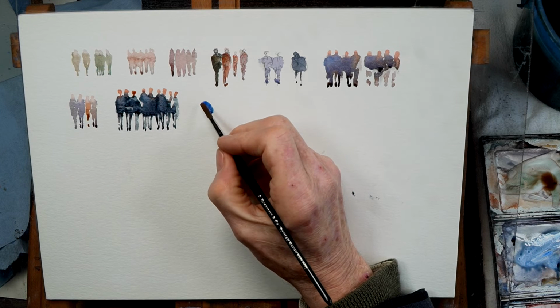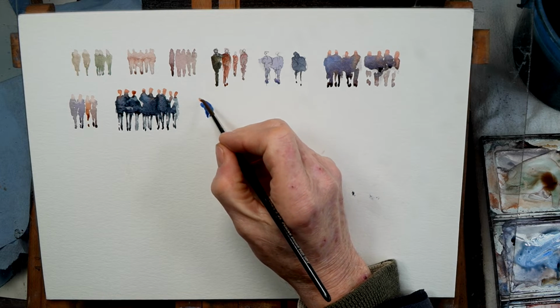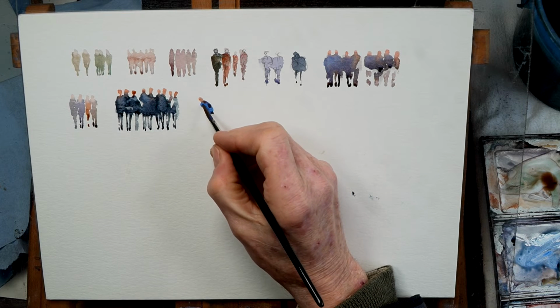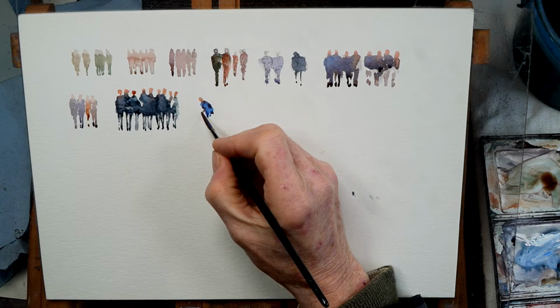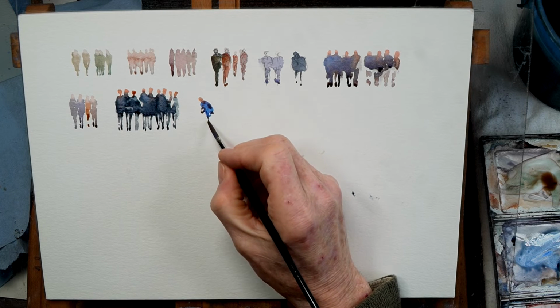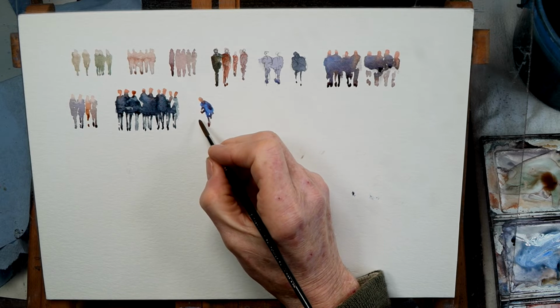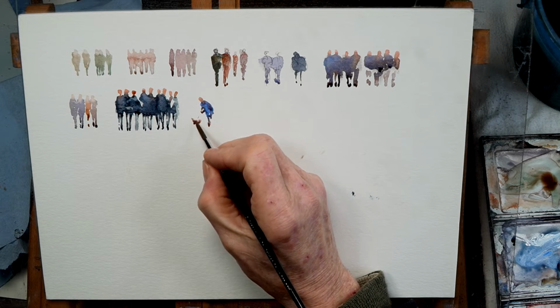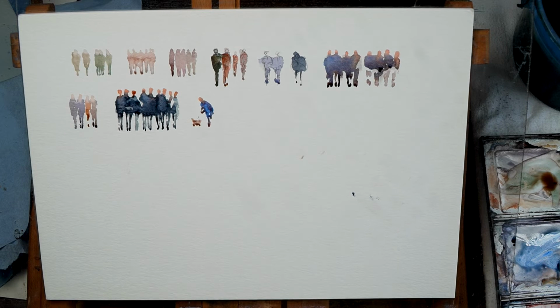And I'm not going to try and do too much information. I just want to suggest we've got somebody here that's bending over. It might be putting out, I don't know what they're doing. Doesn't really matter, does it? But there you are, somebody bending over. It might be for their dog. There you go, little dog. All right, just somebody bending over for their dog.